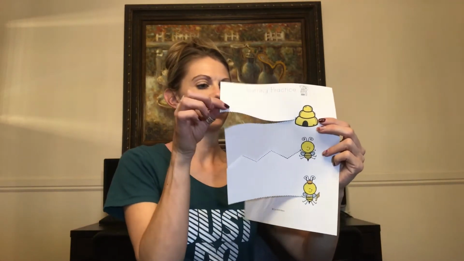Okay, here's our last one. And this one's the easiest because it goes straight across. We're just going to go all the way across in a nice straight line. Here we go. Are you ready? All the way across. Good. So now we've taken our scissors and we've done 1, 2, 3 cuts. Good job doing those cuts with me today. We went all the way across our beehive, which is so fun.